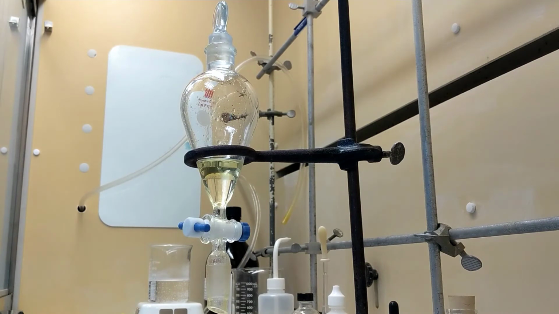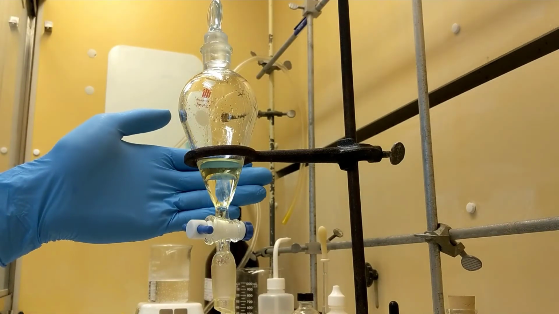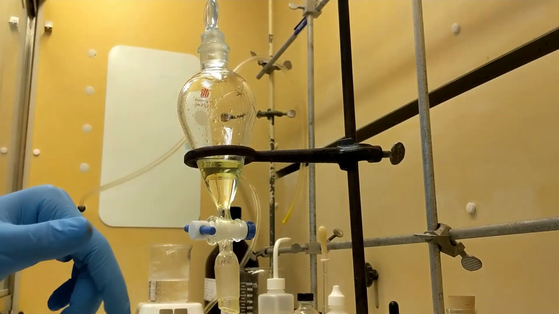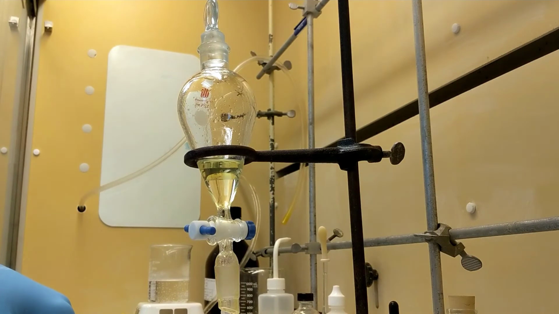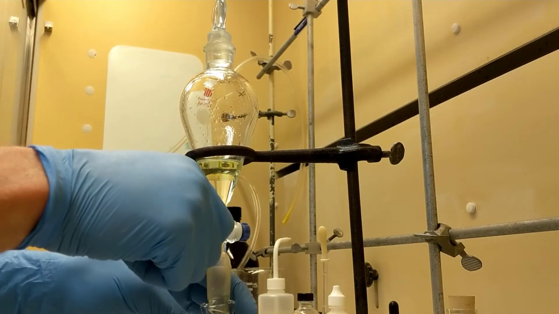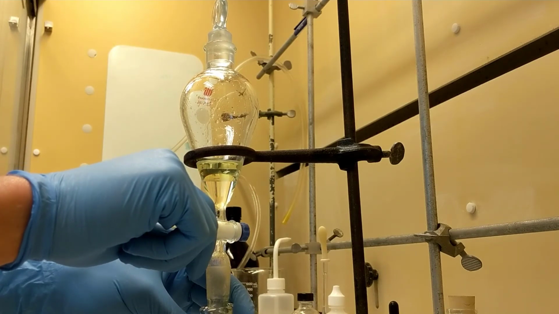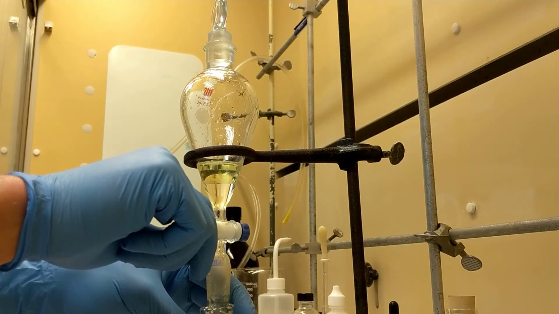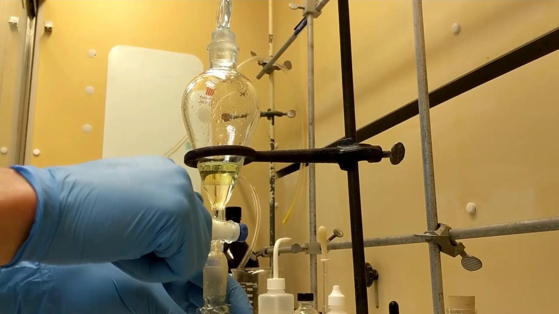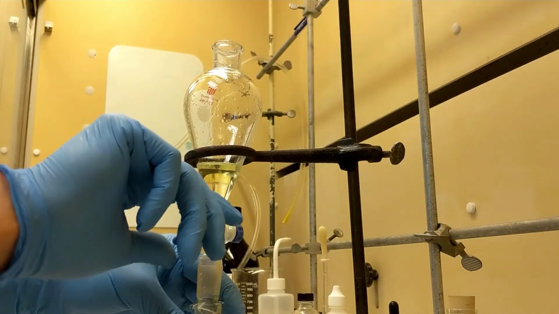So I've been doing all day. Now I'm going to pull off the NaCl, which you can see right here. Just going to pull it off, then dry my ether. Second, that's kind of important.